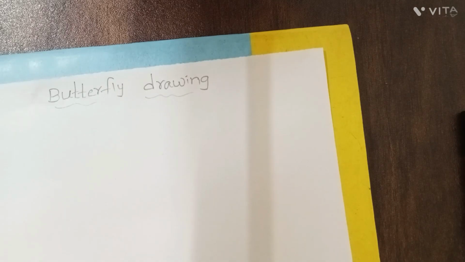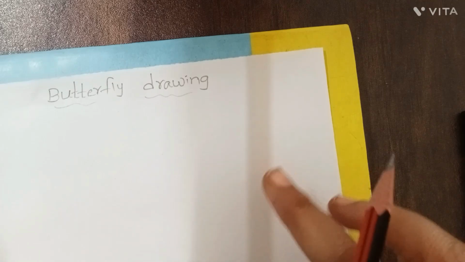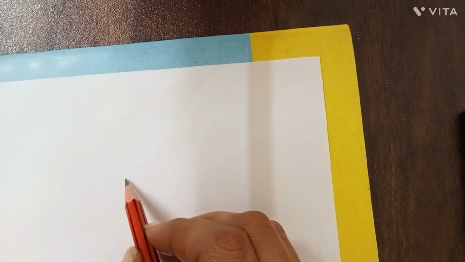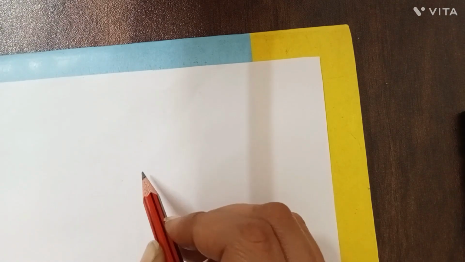Hi everyone, today we are going to learn how to draw a butterfly with the number 3. Okay, for this first you can rotate the paper to the opposite side and you can write number 3.